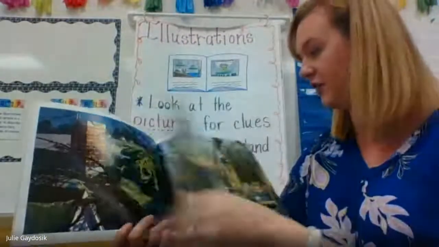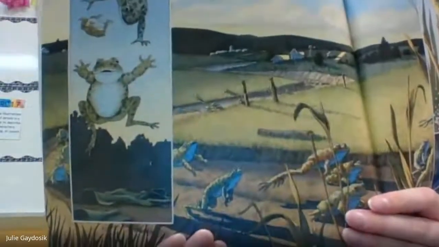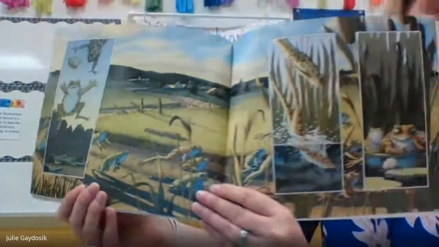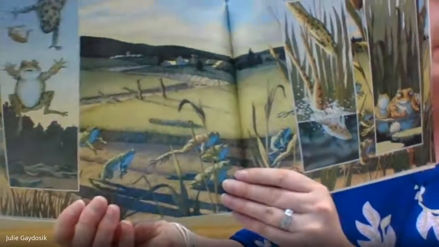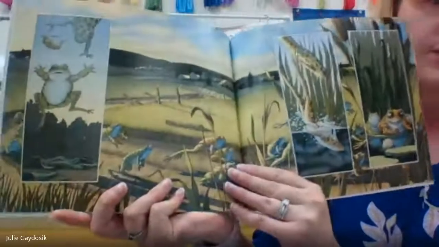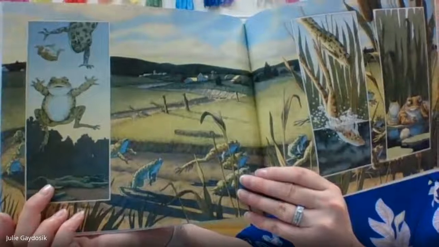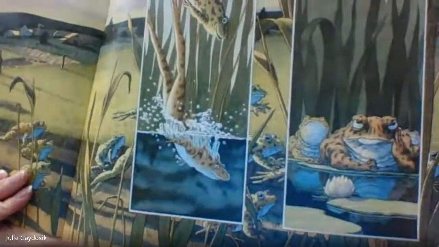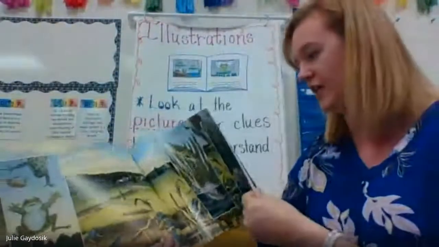They're starting to fall off their lily pads, right? Now, when is the story taking place? In the morning, right? And where are they now? They're back at the pond or in the countryside, right? You can tell from like the big farmlands, right? Exactly. What did they do? They fell off. How do you think that frog feels now? They're pretty grumpy, right? They liked flying in the air.